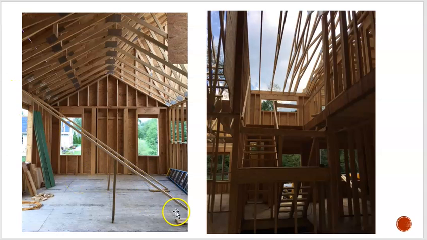You can see that I have some temporary, not I, the framers, because I don't frame, let's be clear. But anyways, the framing crew put up these temporary supports until everything is completed, and the hurricane ties.